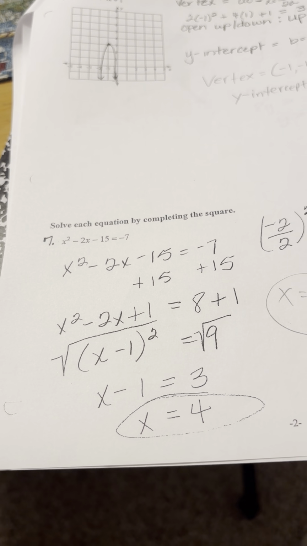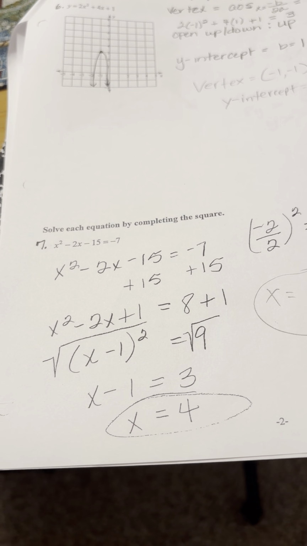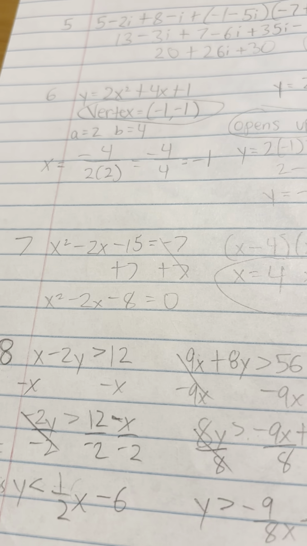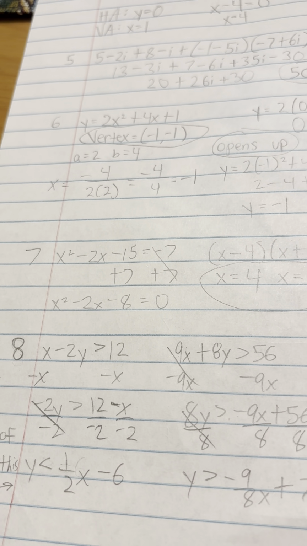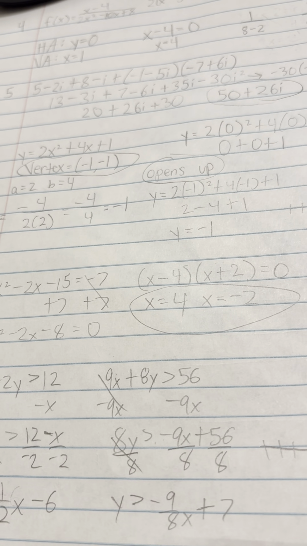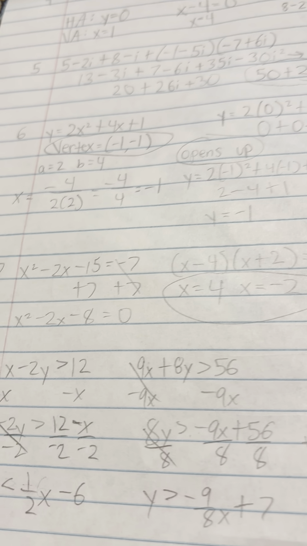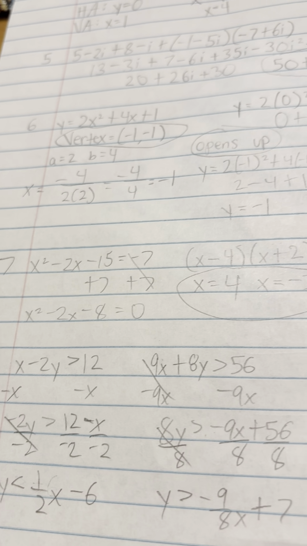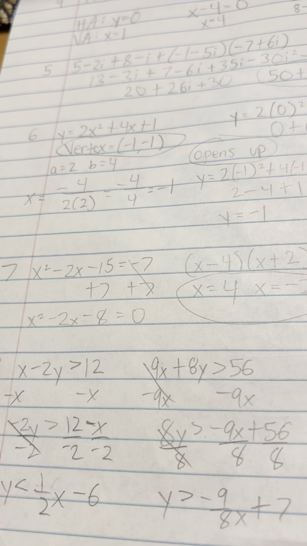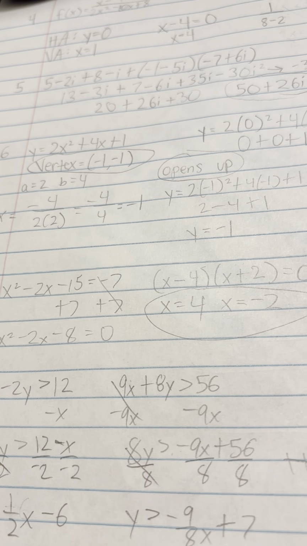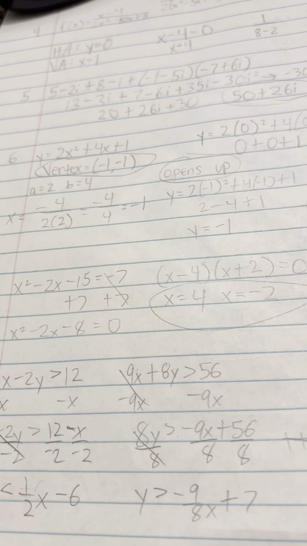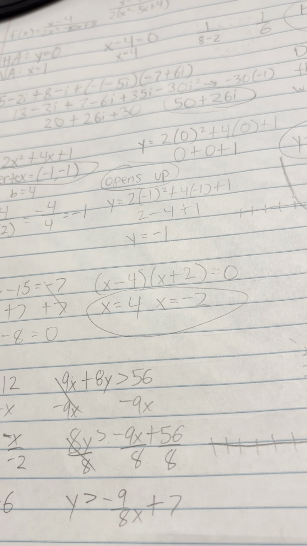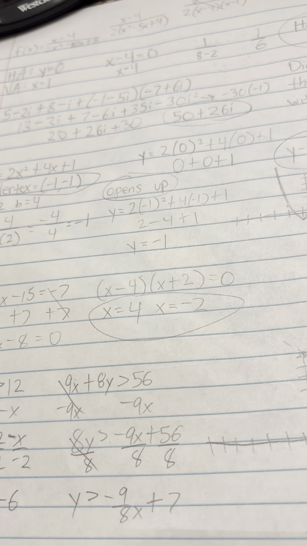Number 7, this is just completing the square. So I simply, for this one, I plus 7 on both sides to equal it to 0. I got x squared minus 2x minus 8 equals 0. And then I simply just factored it. What is going to give me -2 when I subtract these, and what's going to give me that when I multiply them. So 2 minus 4 is -2, and then -4 times 2 is -8. So I got those two, and I set them equal to 0. x equals 4, x equals -2.